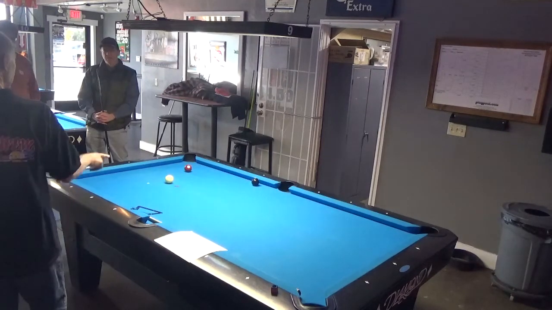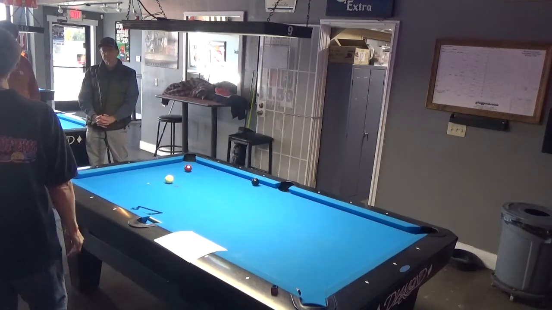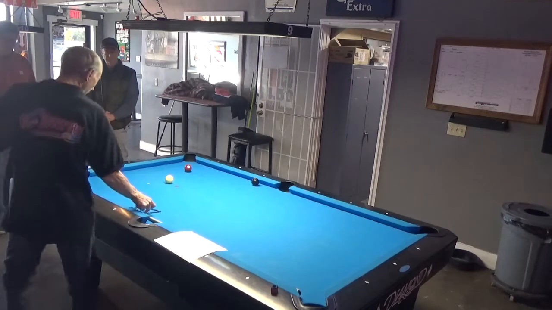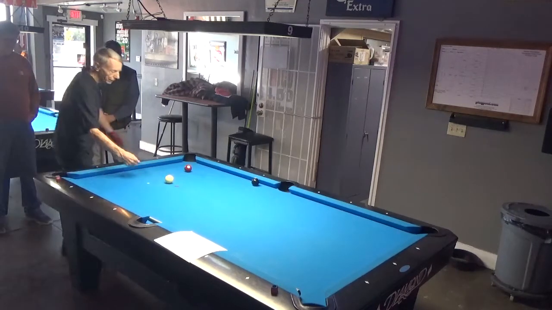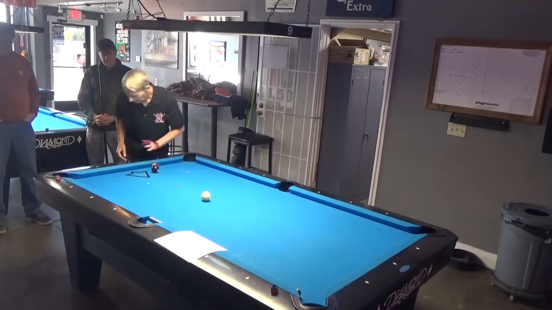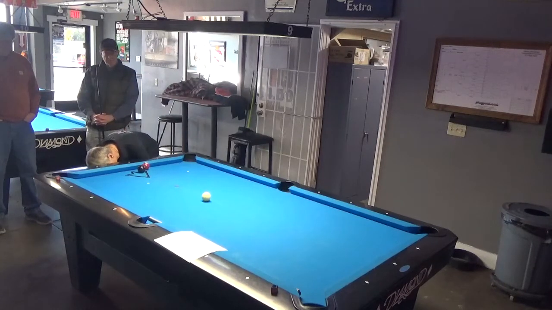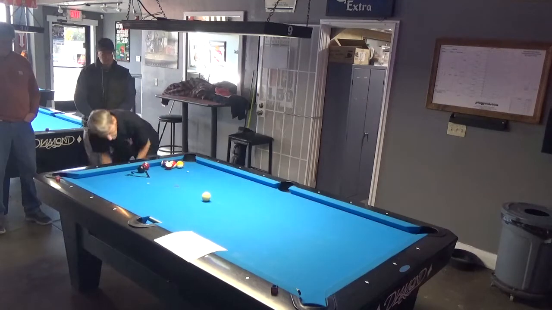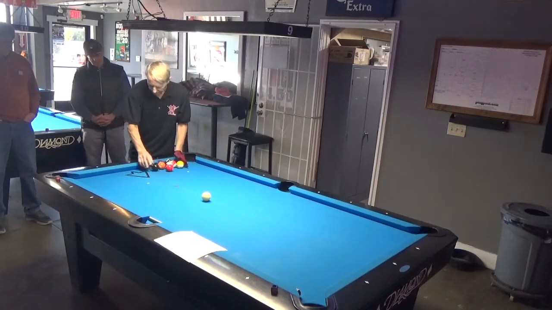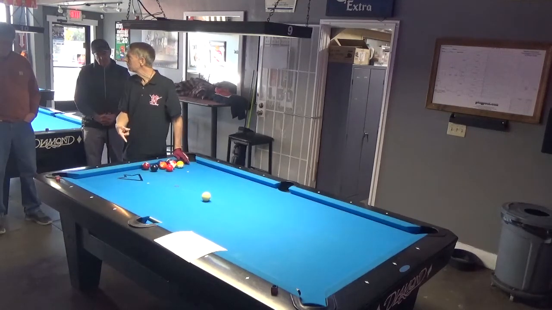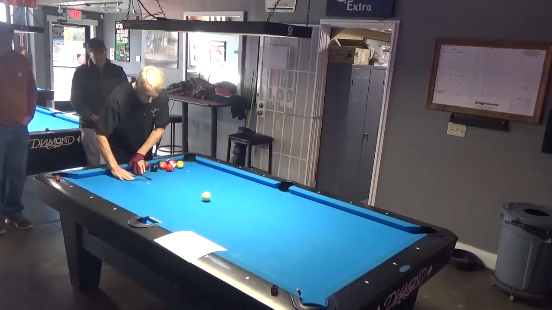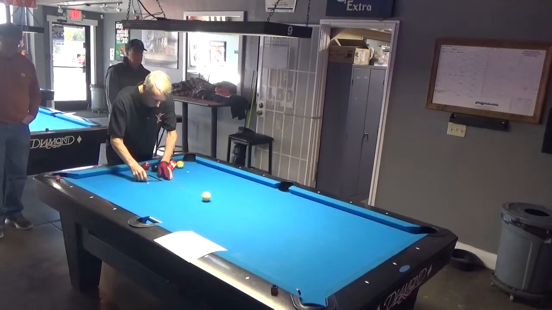Are we ready to learn short rack 8-ball and play some games? Sure. Okay. I just want to show you the rack real quick. When you're racking the balls, it's just 4 solids, 4 stripes, and an 8-ball. And you can use Mike's Magic Rack if you want, and I'll show you how that works.